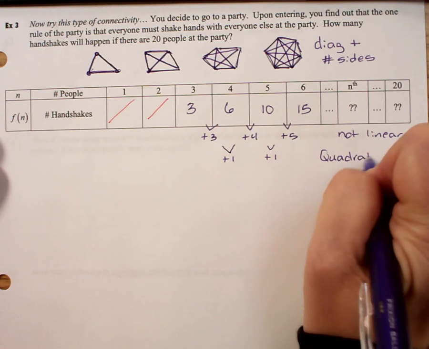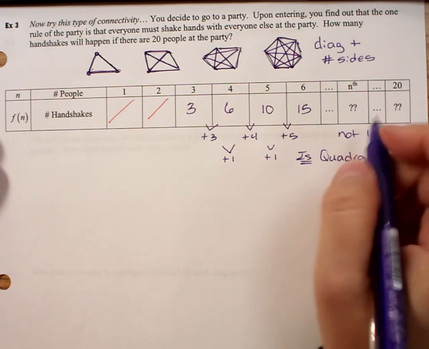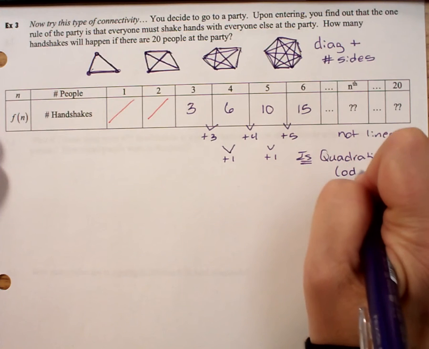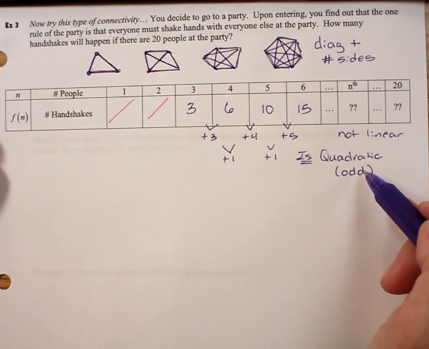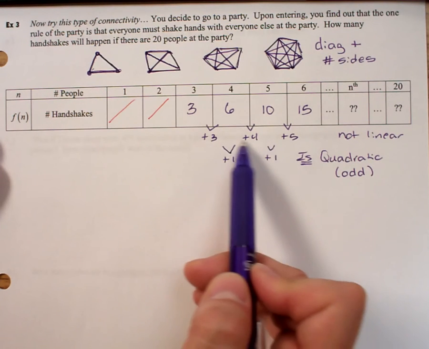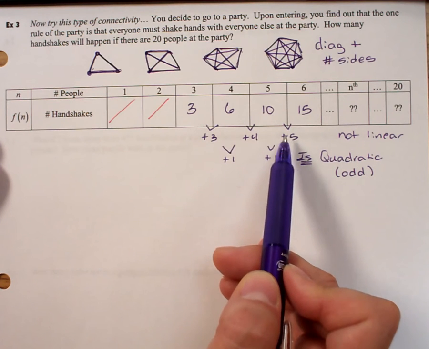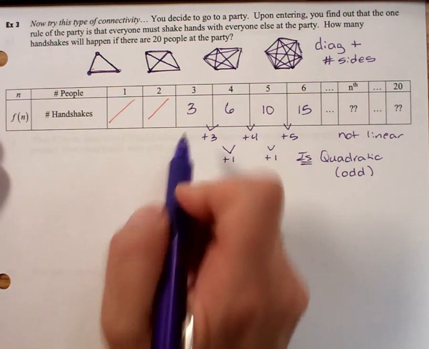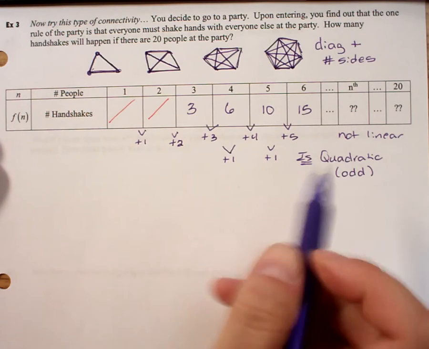So this is quadratic, and we need to remember that it's odd. Just like I said before, remember our odd ones, we're going to think like a triangle, okay? Now, let's extend these backwards. So remember, instead of 3, 4, 5, we're going to count backwards. 5, 4, 3, that means this needs to be a +2, and this needs to be a +1.